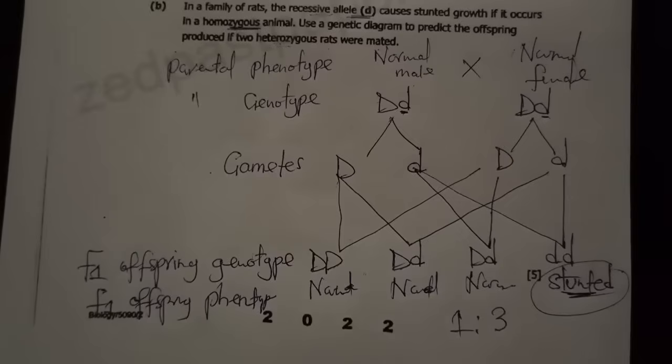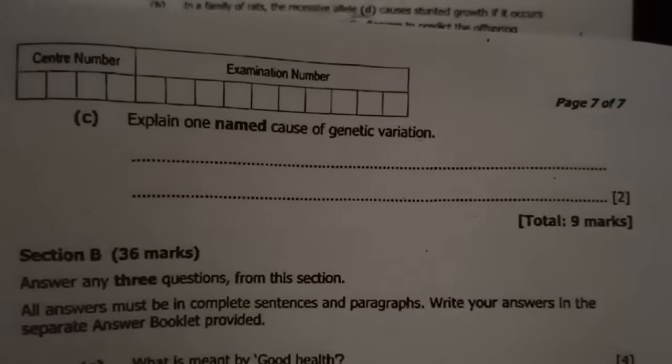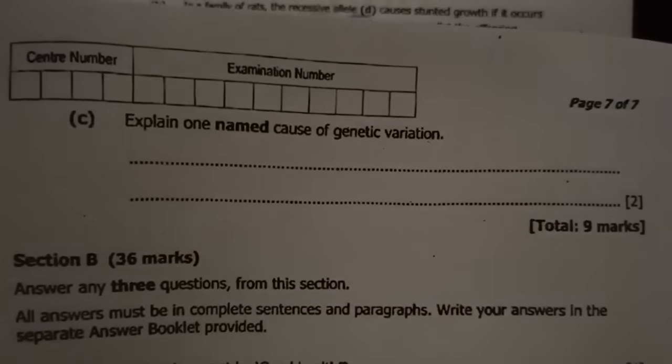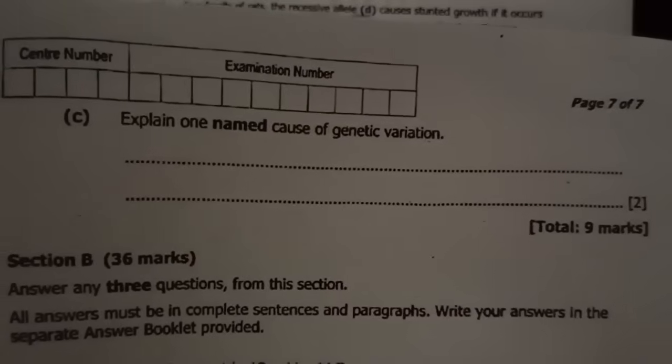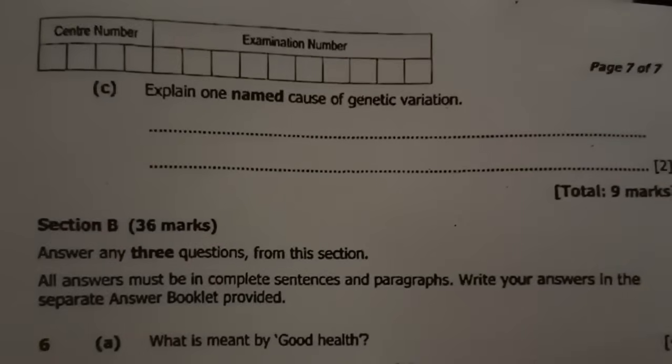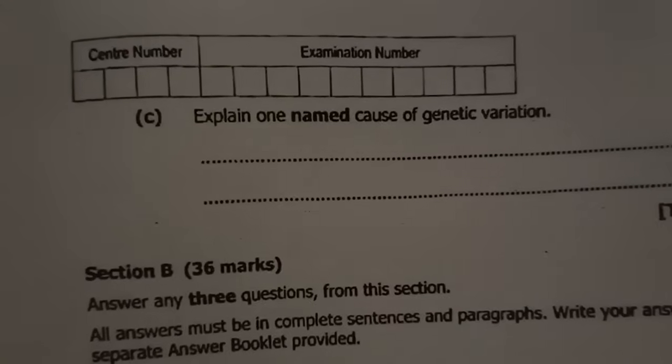Then we also had the last question. I can't see the last question. I guess it was moved. The last question is here. Explain one named cause of genetic variation. One major cause of genetic variation is genetic factors, such as mutation, where we talk of a change in the structure of a gene or the number of chromosomes. So the named cause of genetic variation is mutation. That is the answer there.